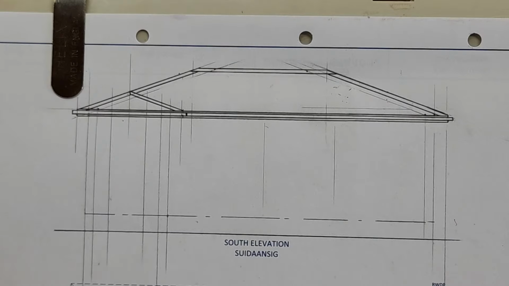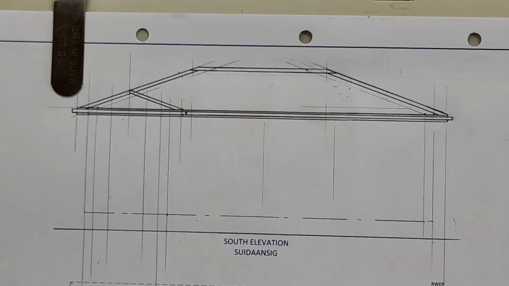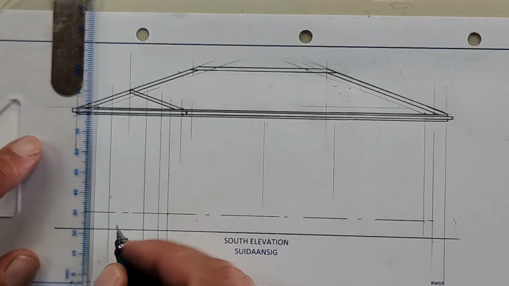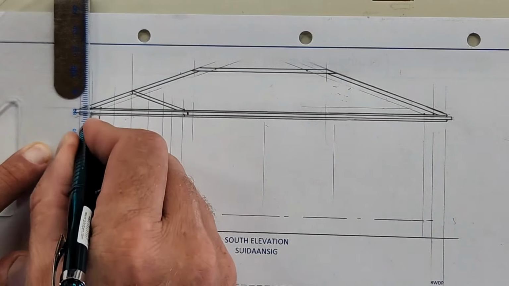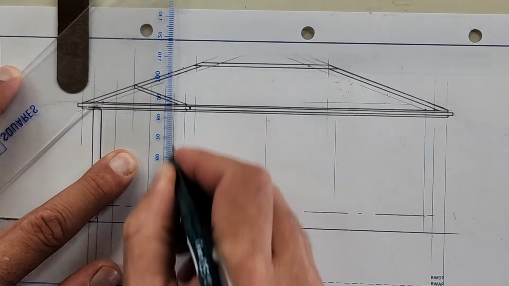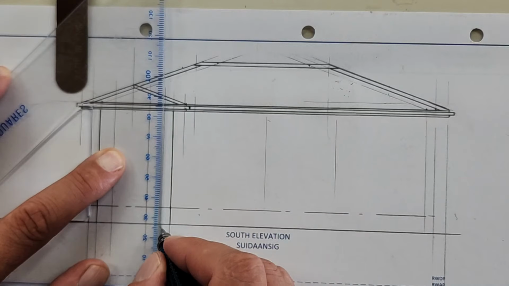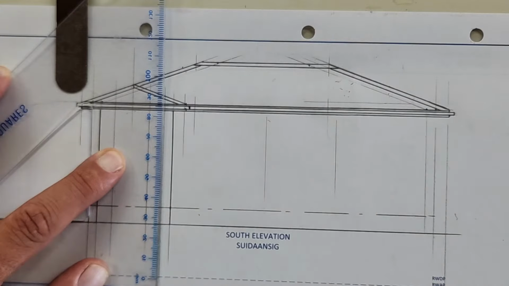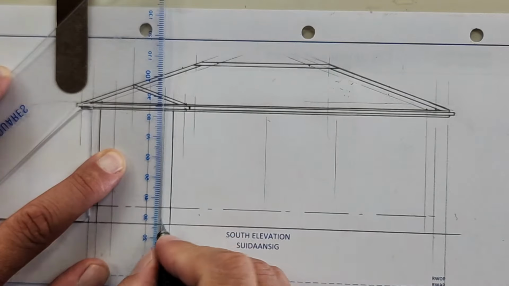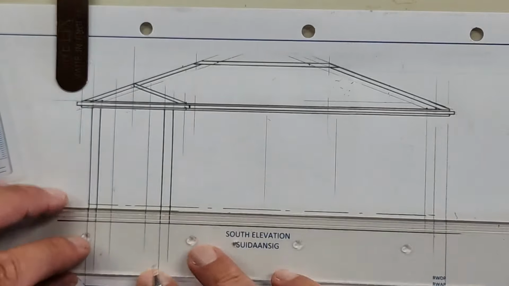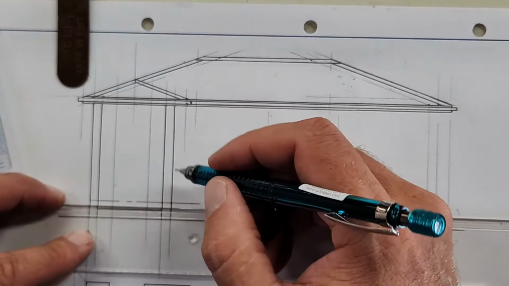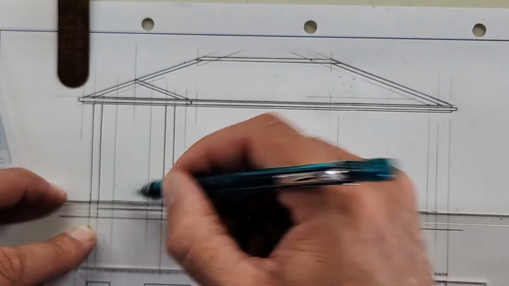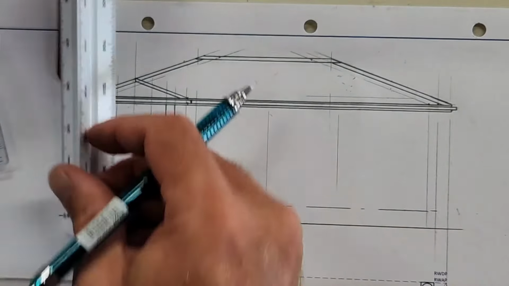Okay, there's two pillars here with a step, so this pillar runs from the bottom up, up, up. In the middle there's a step here. A door, that is 200.